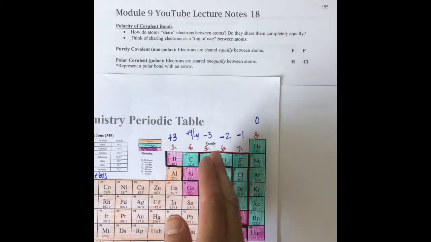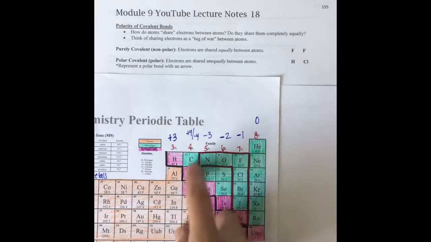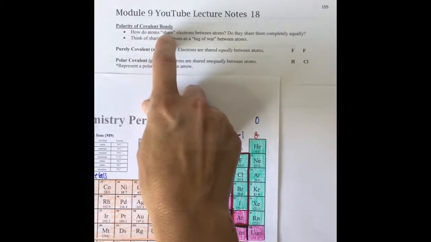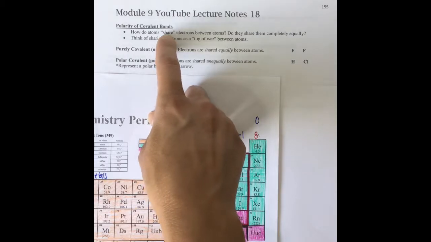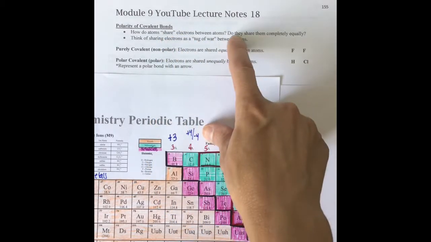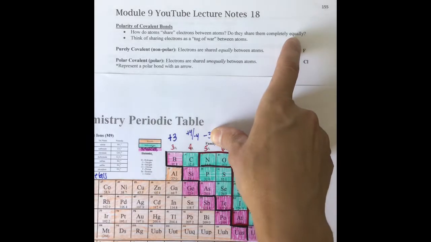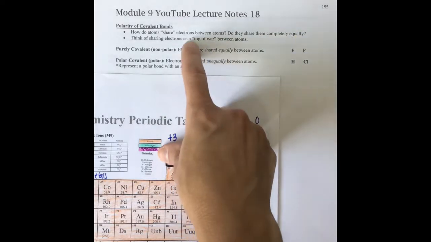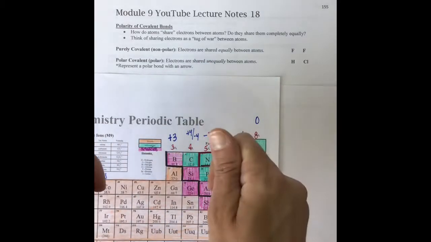They all really want a few more electrons to be like the nearest noble gas. And so in order for everybody to be happy, remember in covalent bonding, they have to share electrons, okay? Just like when you share a cookie with a friend, or you share a toy with a sibling, do you think they share them completely equally? Okay, and the answer to that is no. When electrons are shared, it's kind of like a tug of war between two atoms.